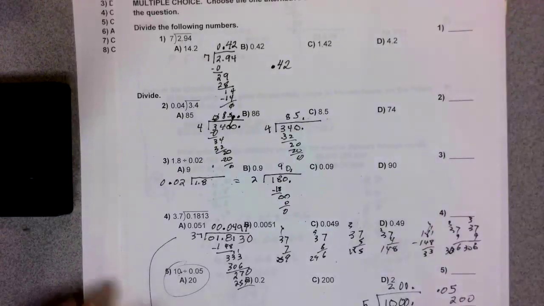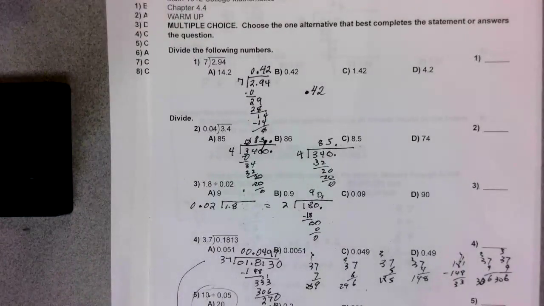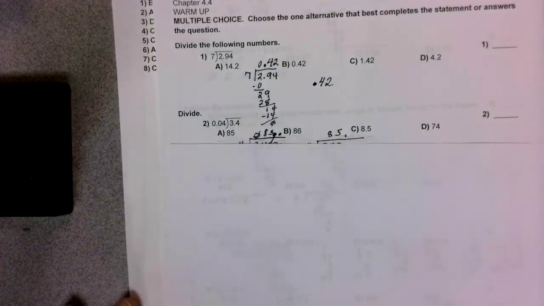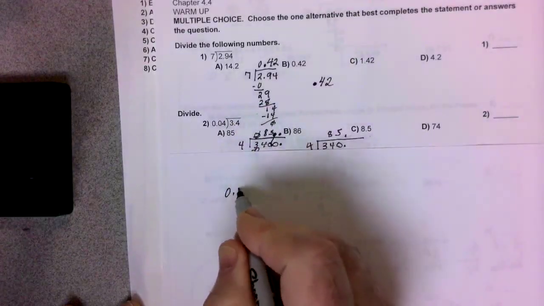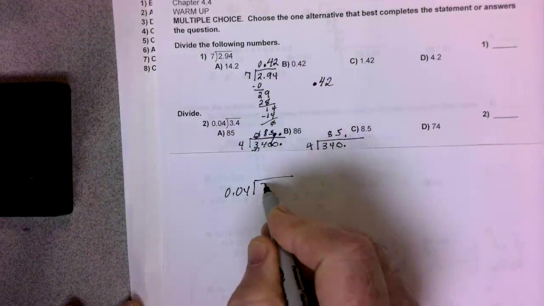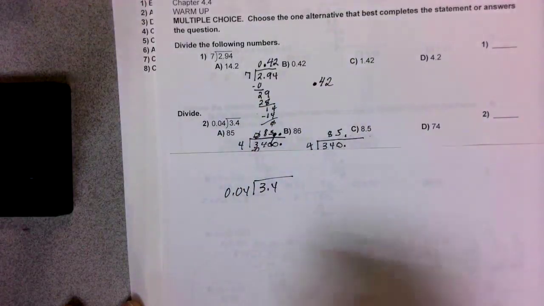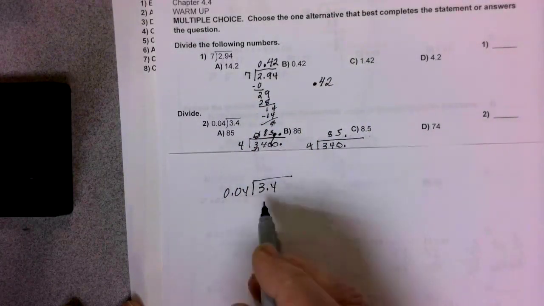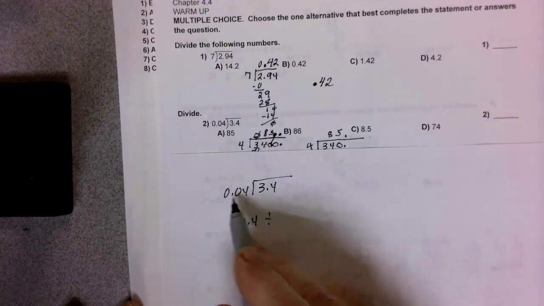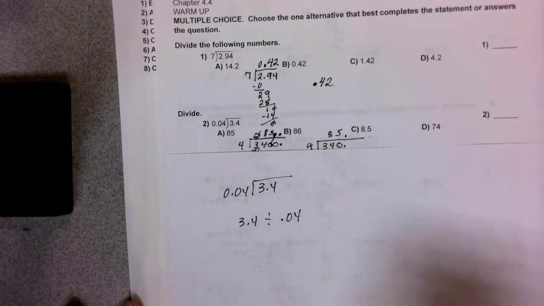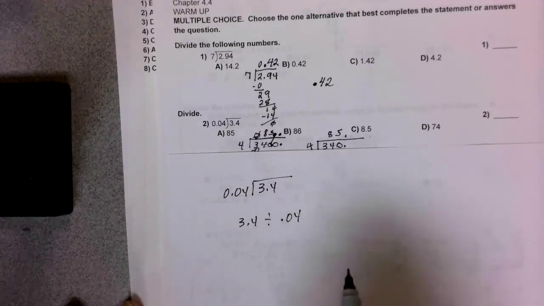Now, here's the next one, and it is a slightly different problem. It is 3.4 divided by 0.04. So let me copy it down here. It's 0.04, 3.4. I'm going to do the same thing I did a minute ago. I'm going to tell you that this is 3.4 divided by, and I'm just going to use only the decimal amounts here. Now, what can I do now?